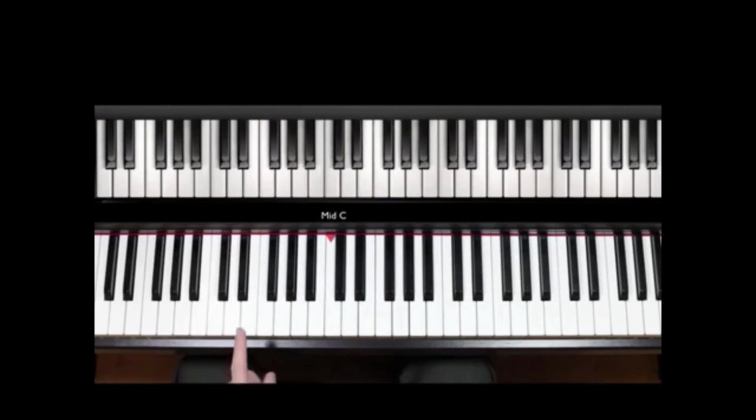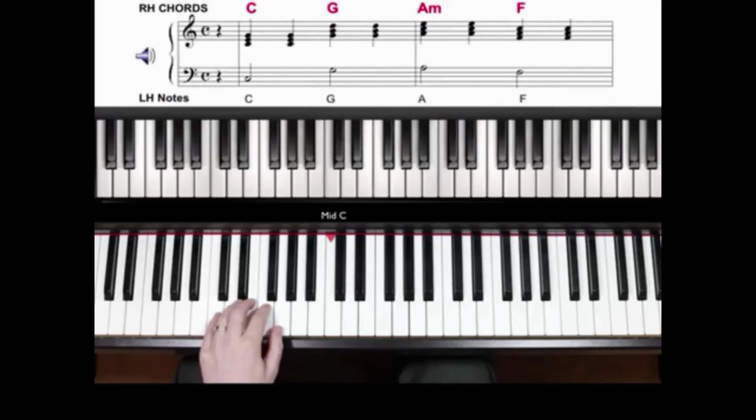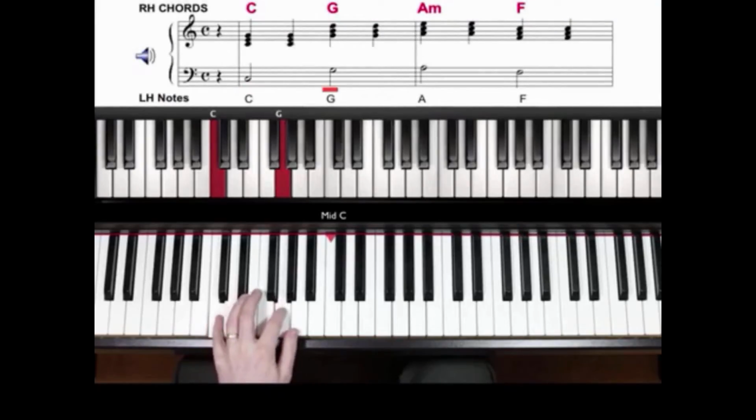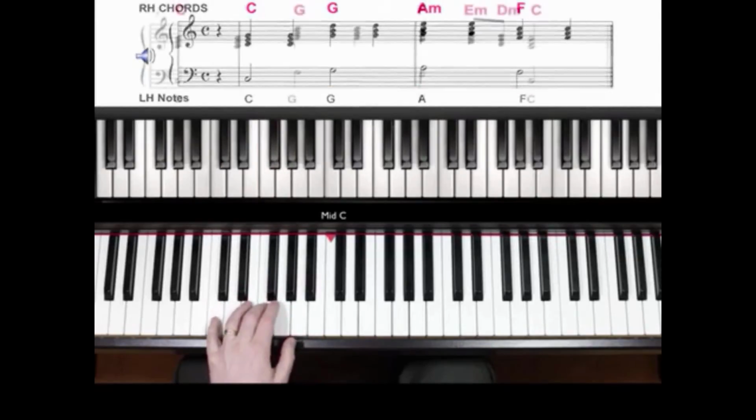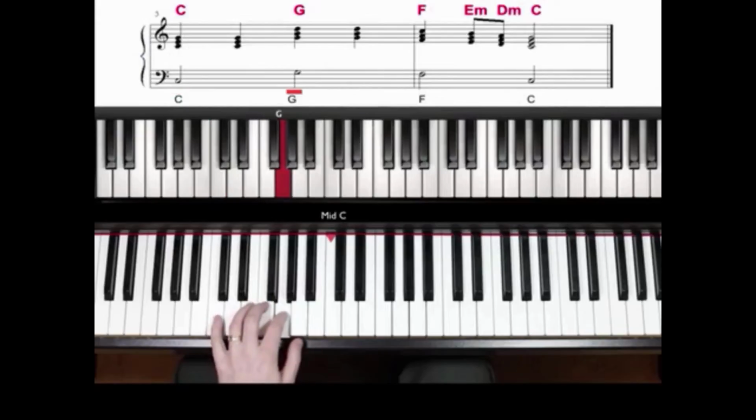Now you can see that in the left hand I was just using 1 finger, just so that you could clearly see where to put the finger. But you could also use your full hand. So C, G, A, F, C, G, F, C.